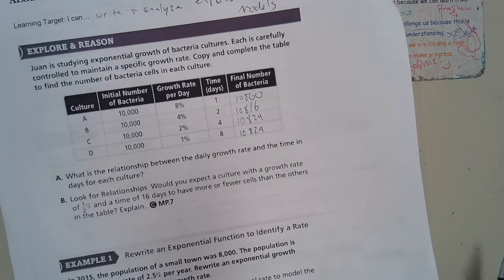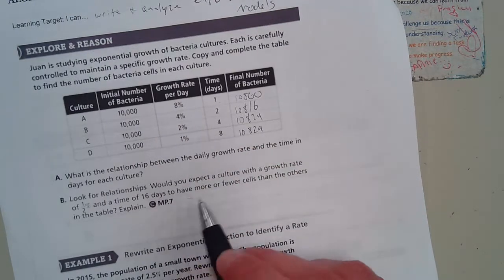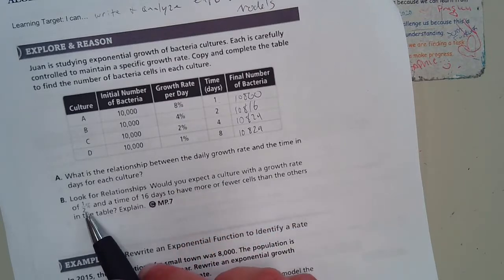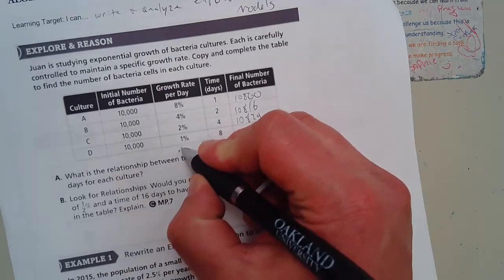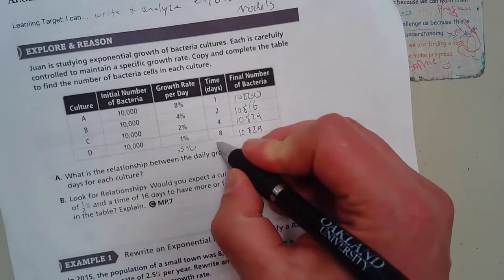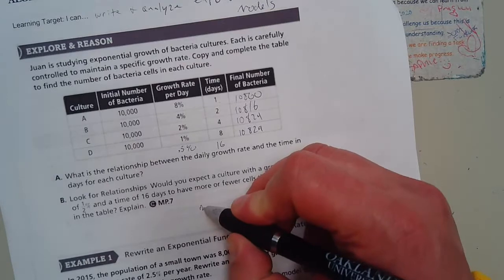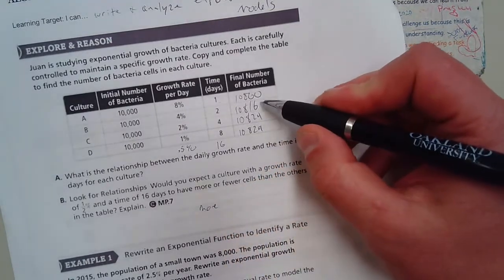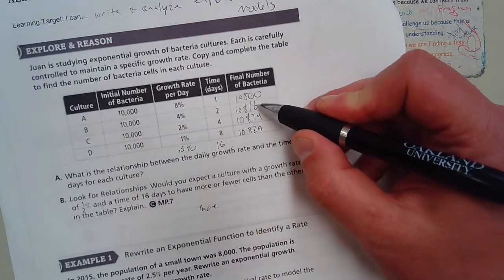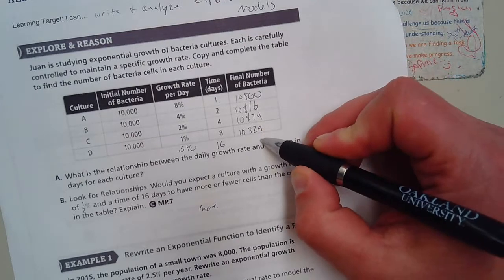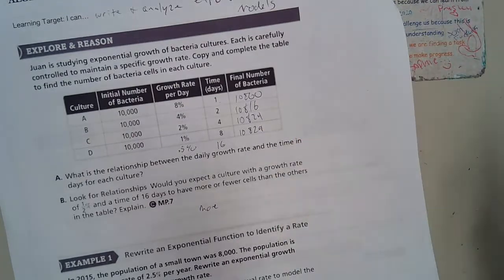Okay. So what's the relationship between daily growth rate and time, the days for each culture? If you notice, they all basically multiply to be 8. We already kind of talked about that. And it says, would you expect a culture that had a growth rate of 0.5%, so kind of the next phase here, and you did it for 16 days, would you expect to have more or fewer? I would expect more. We could calculate, if I had to guess. Obviously, it's not a linear trend because it went up like 16 and then 8 and then like 5. So maybe it's going to go up like 3 or 4 here, but it's definitely going to continue to increase because of the same concept.